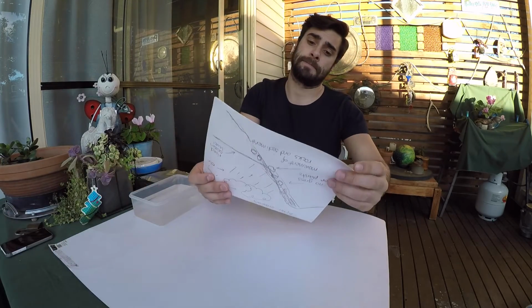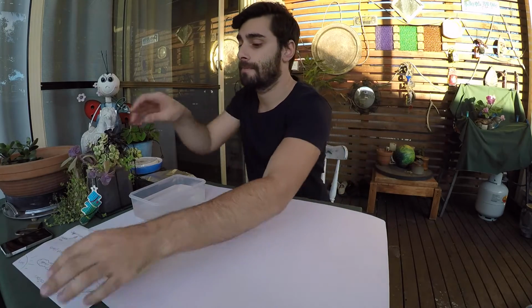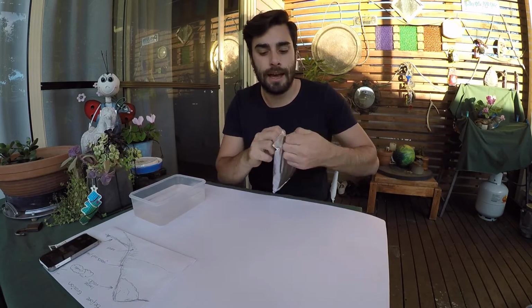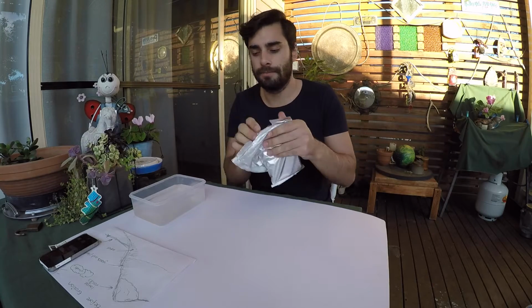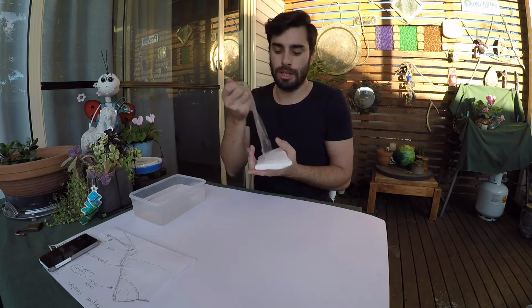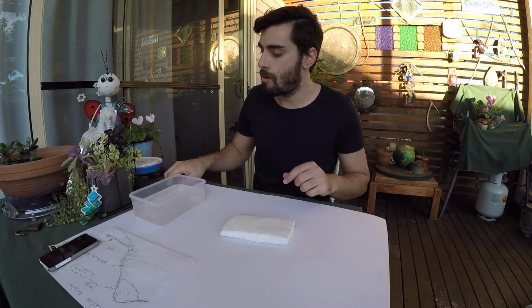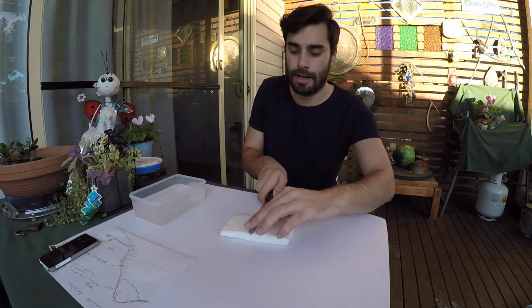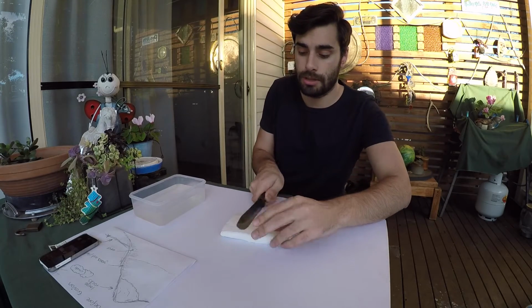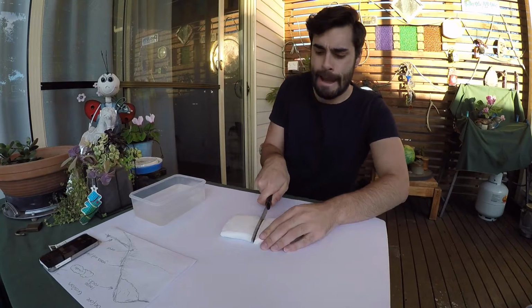Now how are we going to do this? I'm going to look at my sketch here. And I'm going to get some clay. I'm going to be handing out these packs of clay here, and you will be put into pairs. This is that slab of clay. We're going to cut it up for you into 2 equal parts.